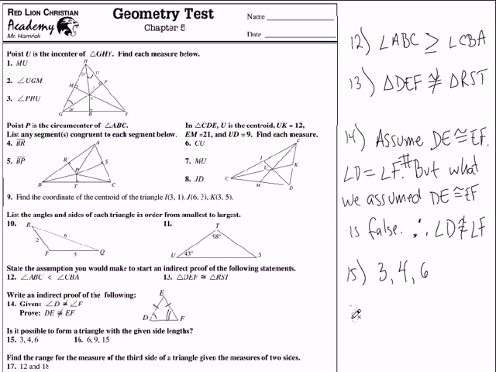Remember what we do? We always take the two smaller ones, and the sum of the two smaller ones has to be greater than the largest side. Take the two smaller sides, 3 and 4, add them together. So that's 7. Is 7 greater than 6? Sure it is. So it says, is it possible to form a triangle with those lengths? Yes, it is. So we just say yes. All right, and there's my work.